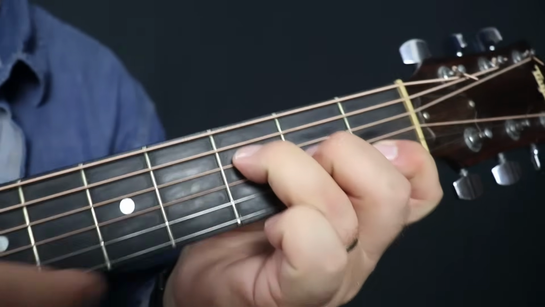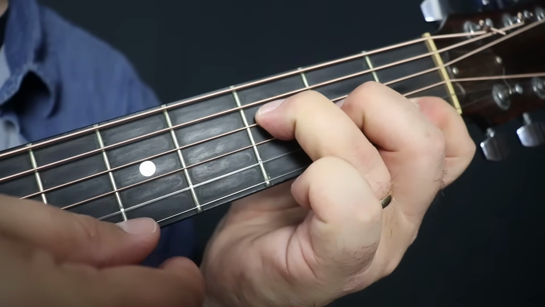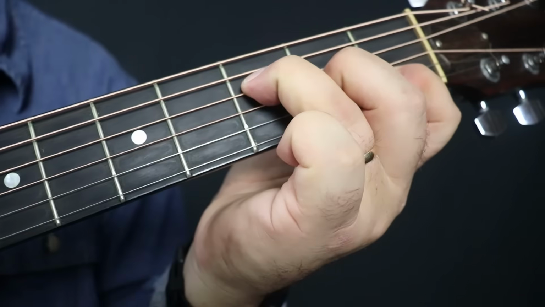F major is going to be 4 down. Strings 4 down.